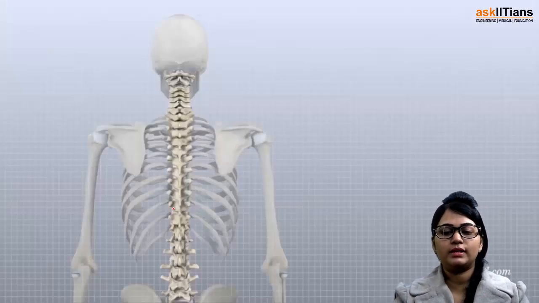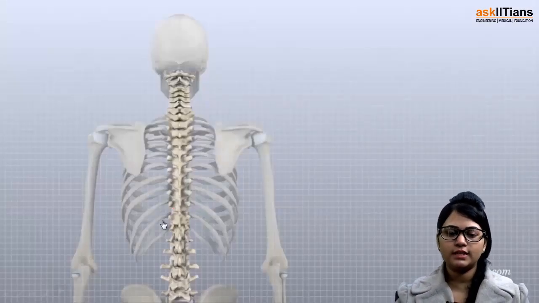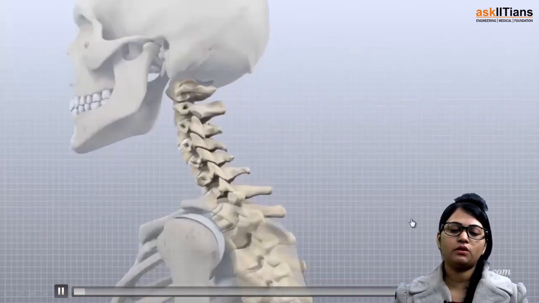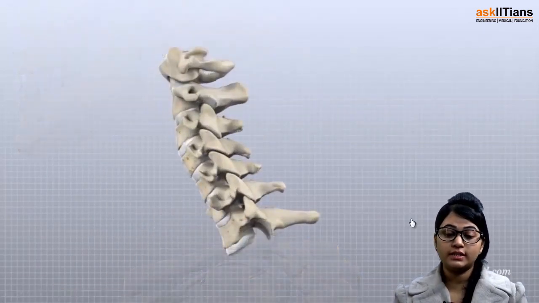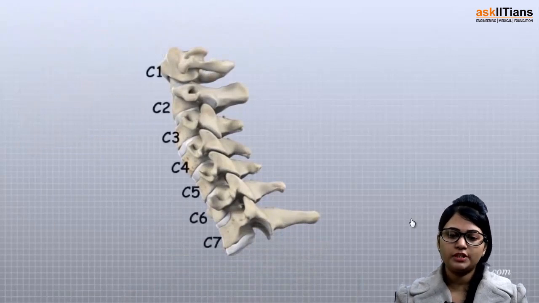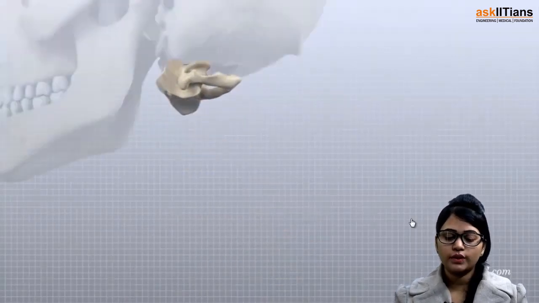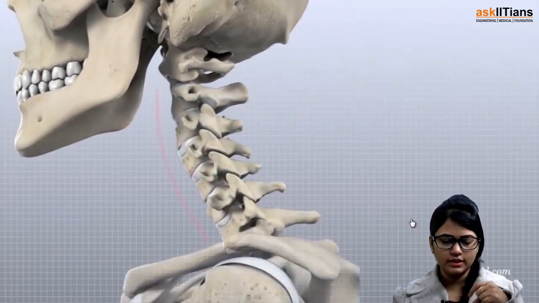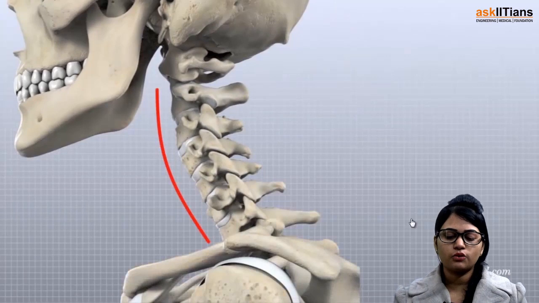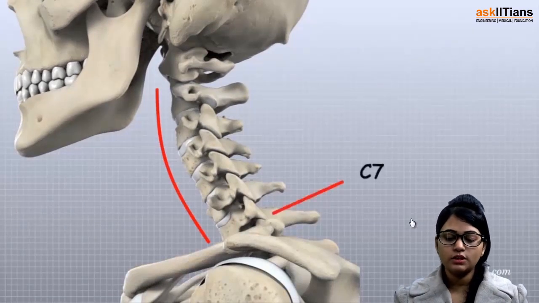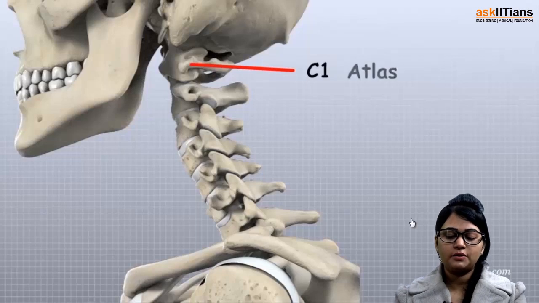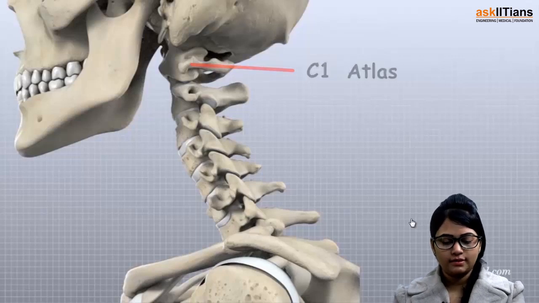Now we are having this video again to understand the cervical spine. It consists of vertebrae C1 to C7. The top vertebra C1 connects to the bottom of the skull. The cervical spine curves slightly inwards and C7 joins the top of the thoracic spine. The base of the skull sits on the top of the atlas.